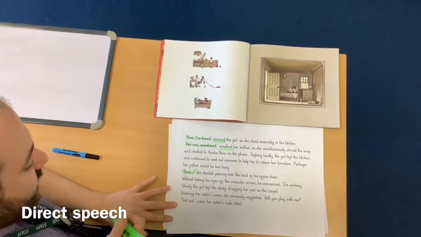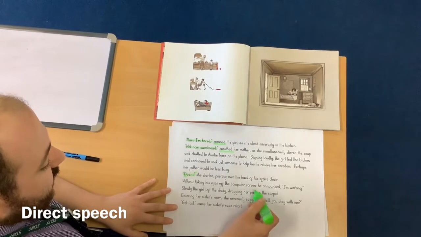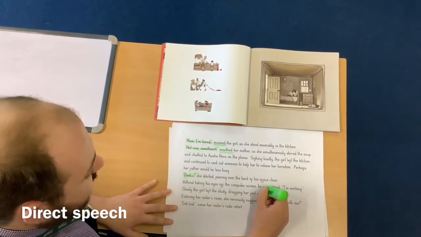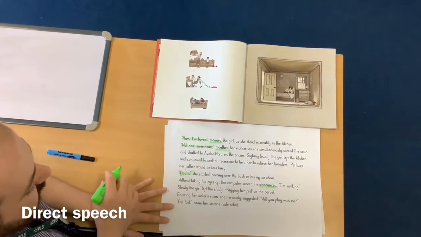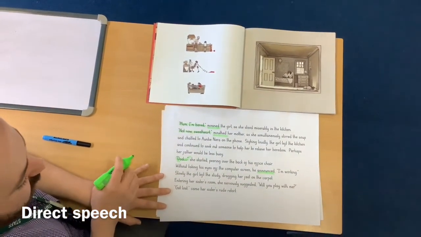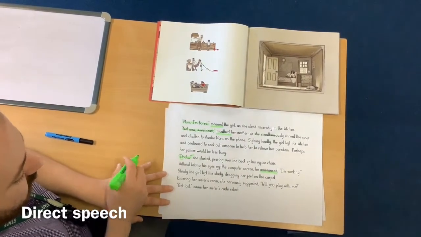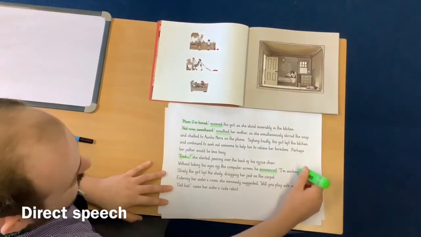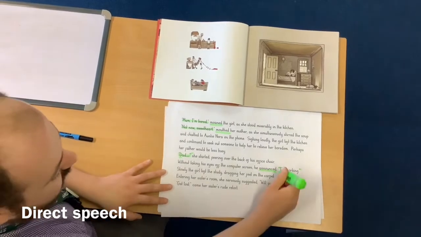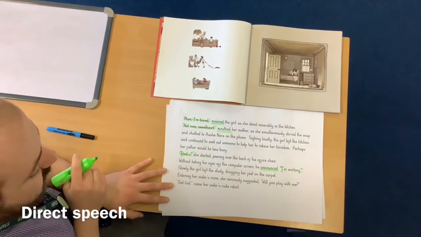What about this next sentence? Without taking his eyes off the computer screen, he announced. Again, he didn't just say it. It gives it a little bit more formality, makes us feel like she's slightly in trouble. "I'm working." As you can see, our inverted commas are in the right place, our capital letter, and our piece of punctuation before the inverted commas.